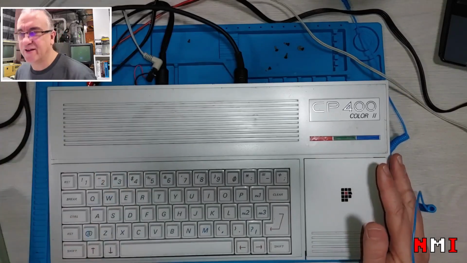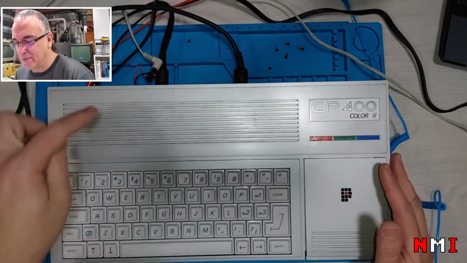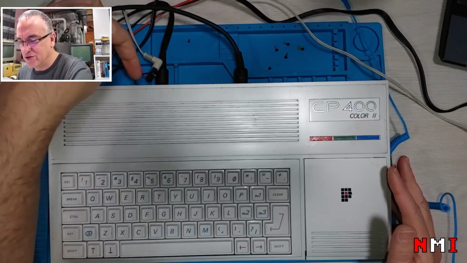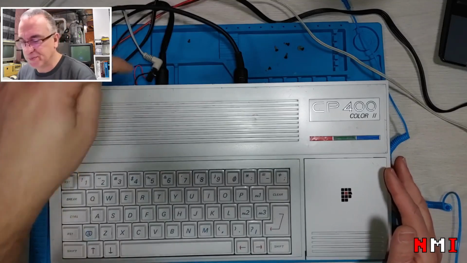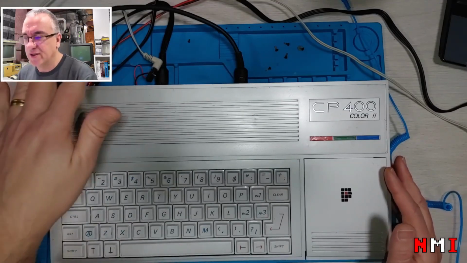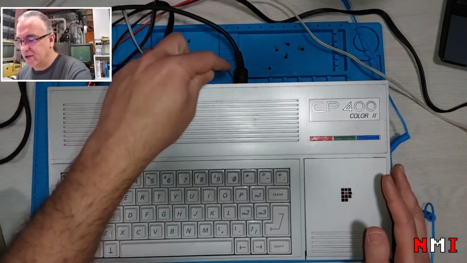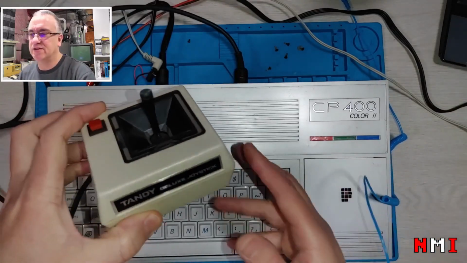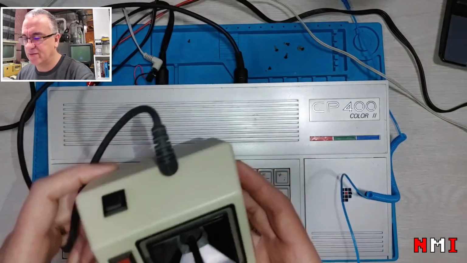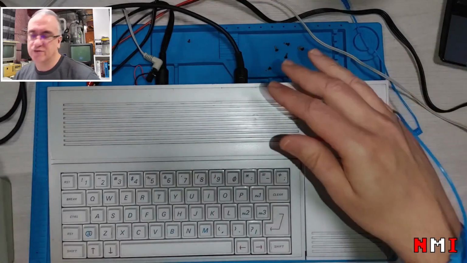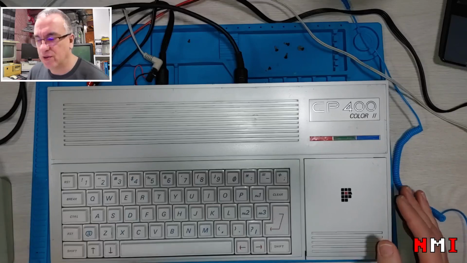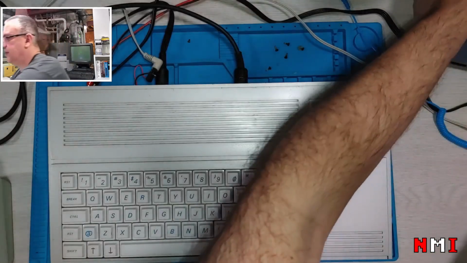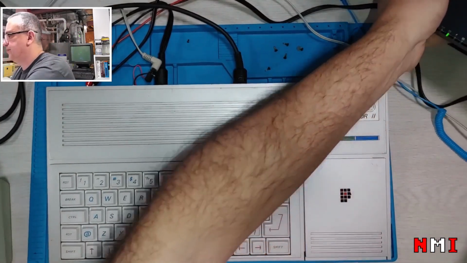It's working. Don't judge me. I built this adapter here so that I can feed cassette audio or audio through the cassette port. So the computer is powered. I also connected the joystick to the joystick input. And we are ready to go. Now I have a laptop. Let me see if I can show you.